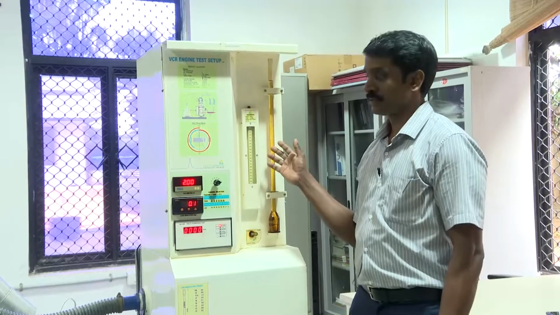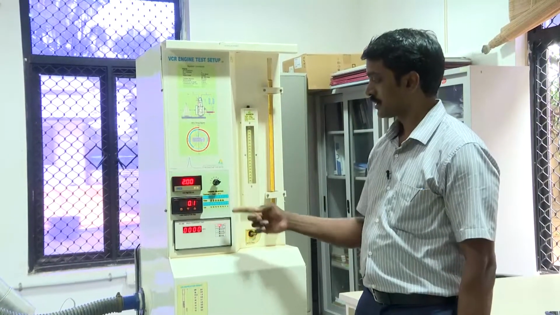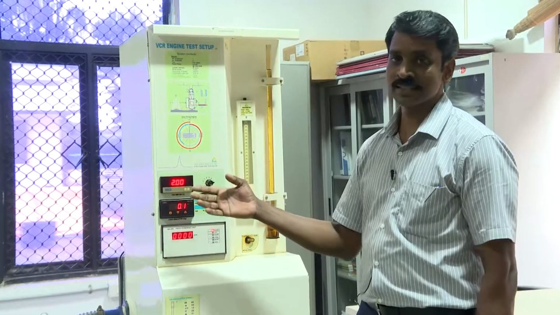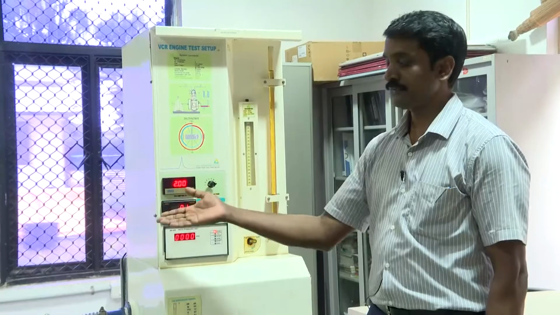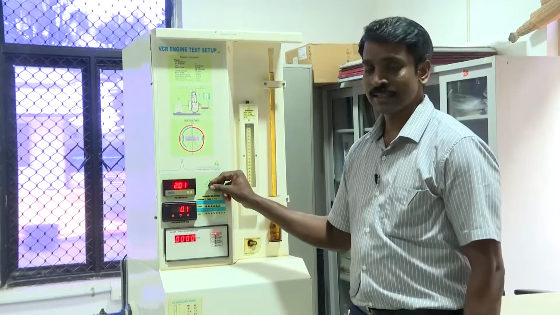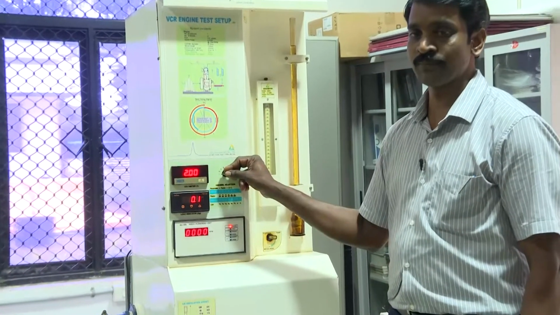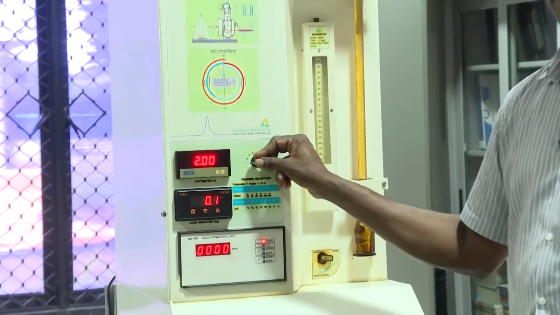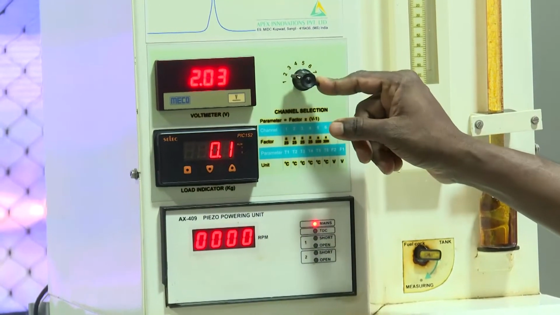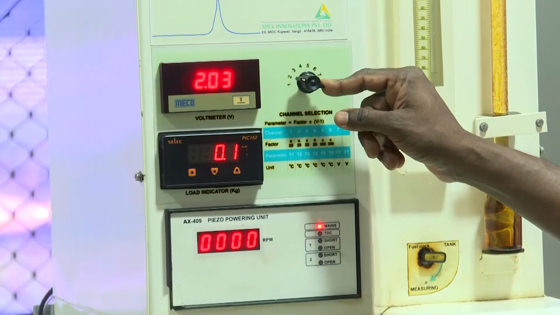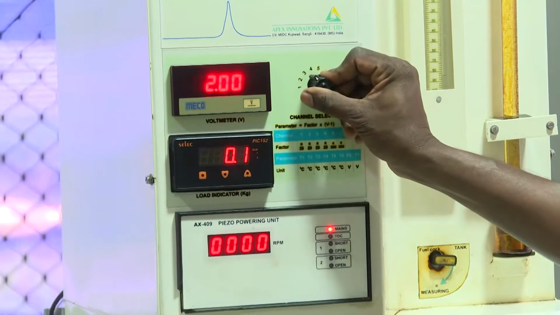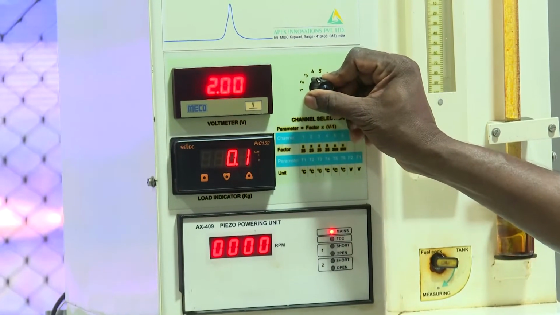In the control panel, we have various displays. This one is a temperature indicator. We have 6 different temperature sensors fitted on the test rig. T1, that is temperature sensor 1, indicates the temperature of the coolant which goes to the engine, and T2 indicates the temperature of the water which comes out of the engine after cooling. T3 is the water temperature going to the calorimeter.